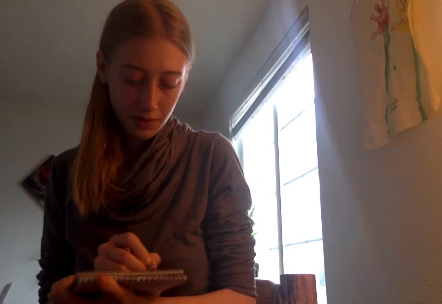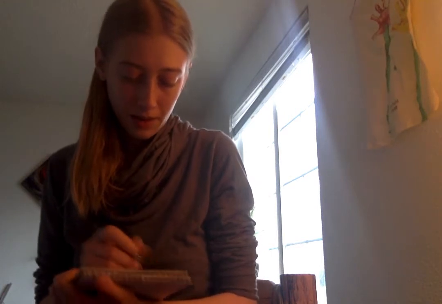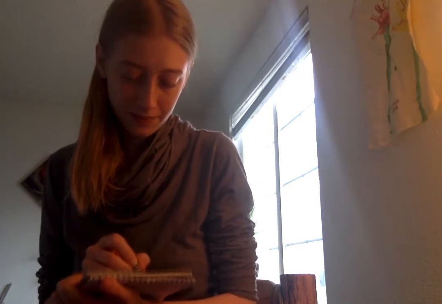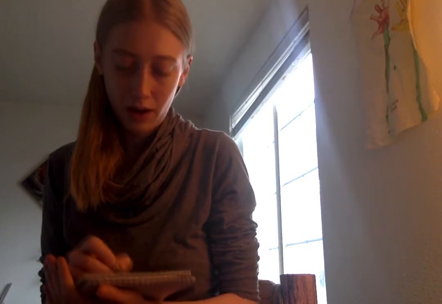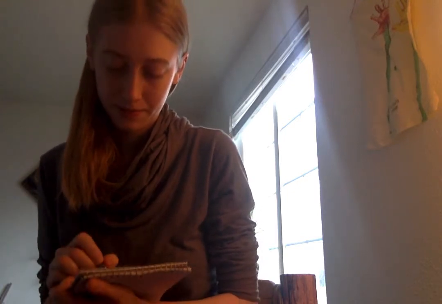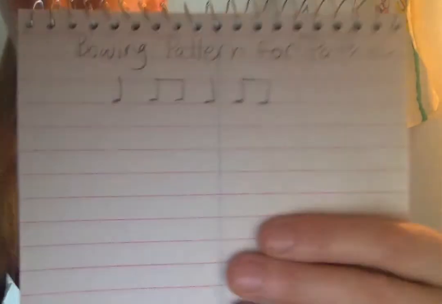And you can title this Bowing Pattern for Path of the Wind. I'm not going to write all that because I ran out of space, but you can pause me and write that down, take your time so you don't have to rush. But just so the video is not too long, I'm going to go ahead and move on.